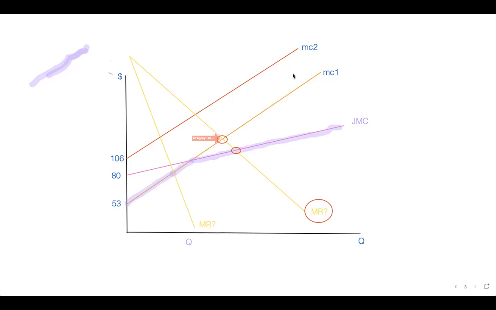Now, if instead I do everything the same way, and it turns out that I'm really dealing with, let's call it a blue equilibrium, then my two crossing points are going to be here and here.